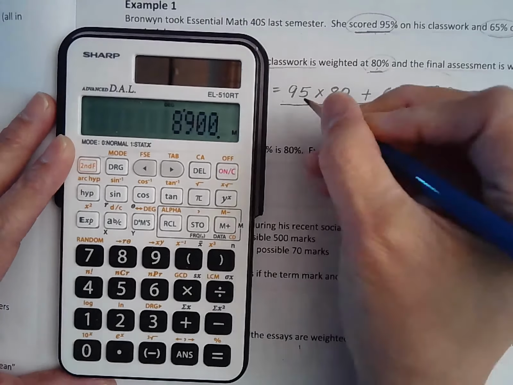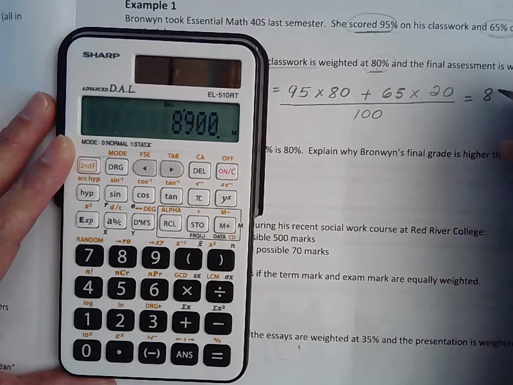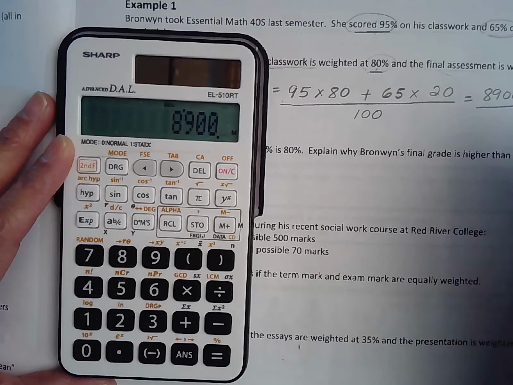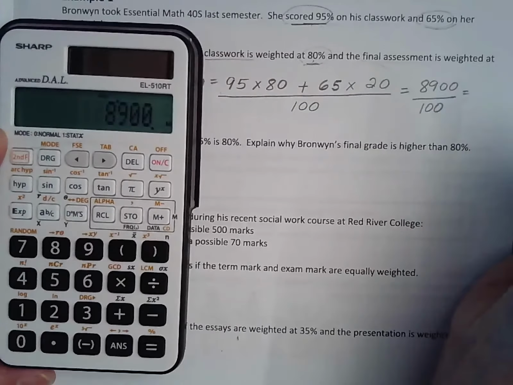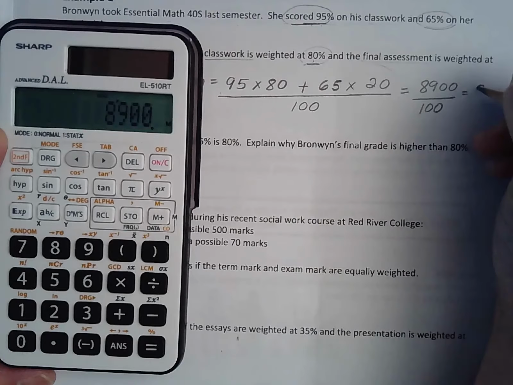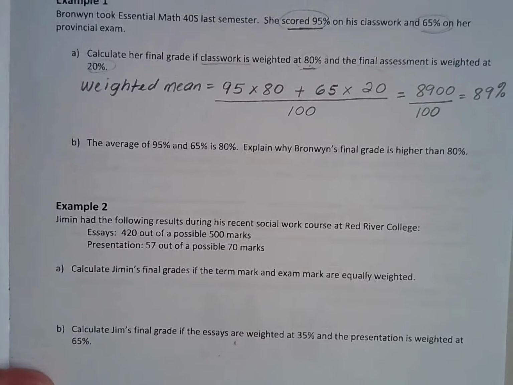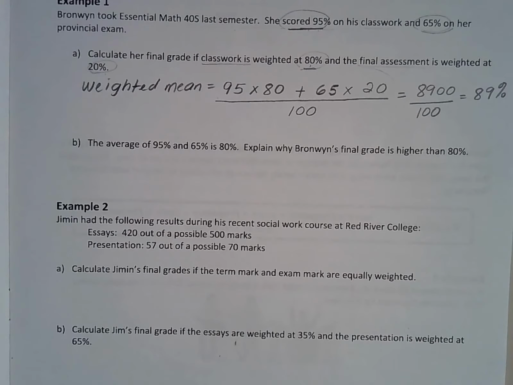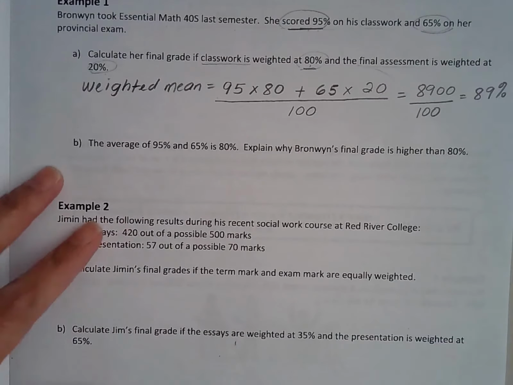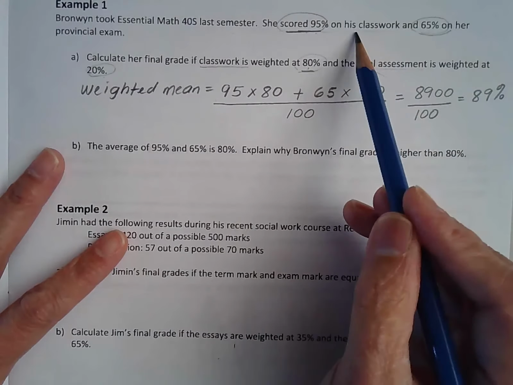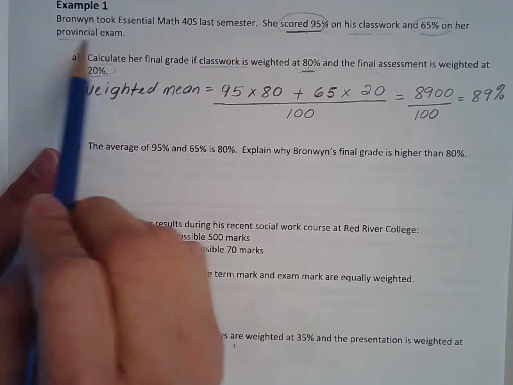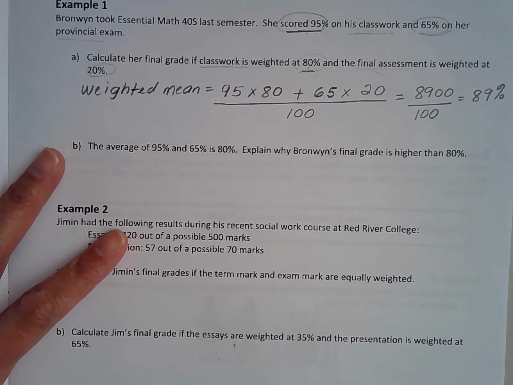Okay, so the numerator is equal to 8,900, and then the denominator is 100. So 8,900 divided by 100, so she's going to get 89%. So just by the looks of this, which one is more important? Is it the classwork or the exam? Which one is more important?